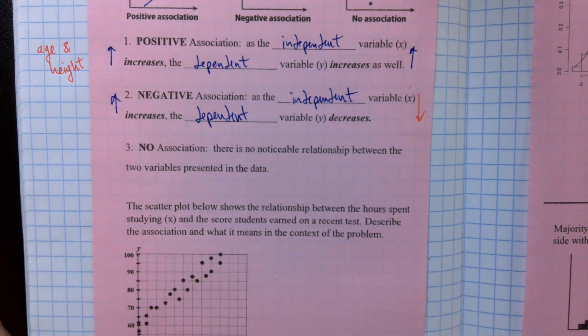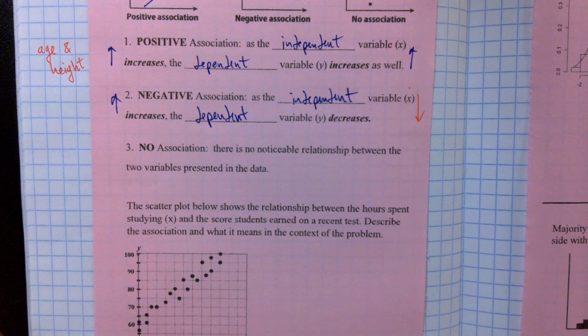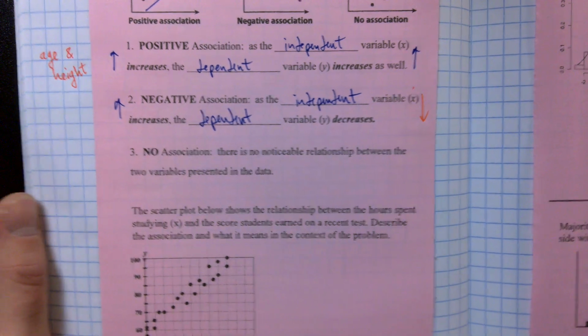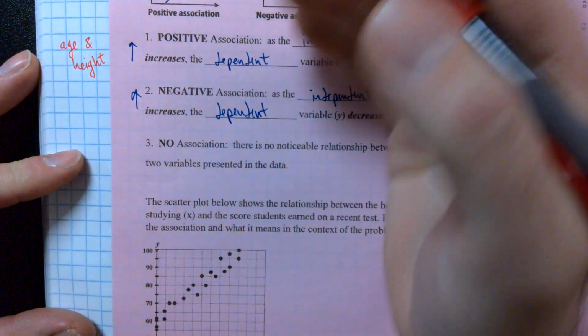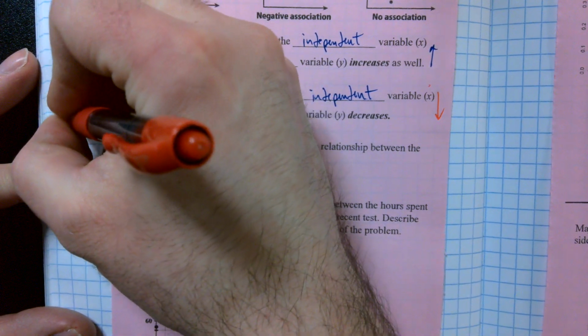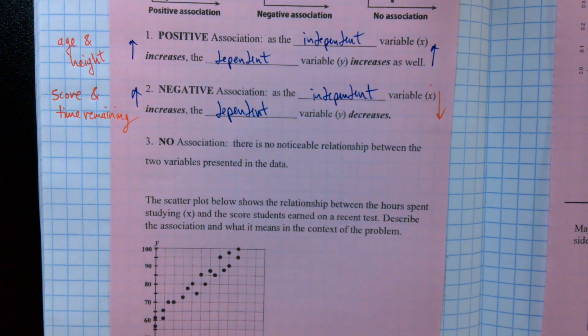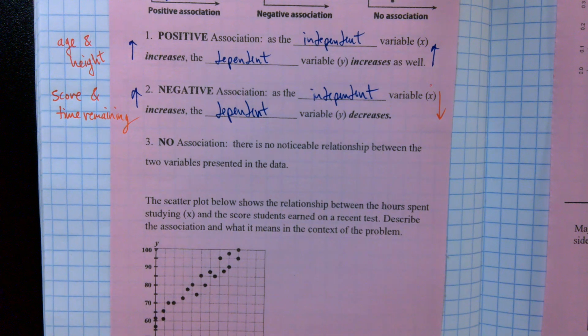Can anyone think of a negative association? Yeah, Judah? A basketball game? Okay, what are the two variables? Like the time goes down and the score goes up. Good, I like that one a lot. Time left. So score and time remaining. Absolutely. If I had a graph where the independent variable was the score, and over here is the time remaining, let's say it's a 12-minute quarter, right?